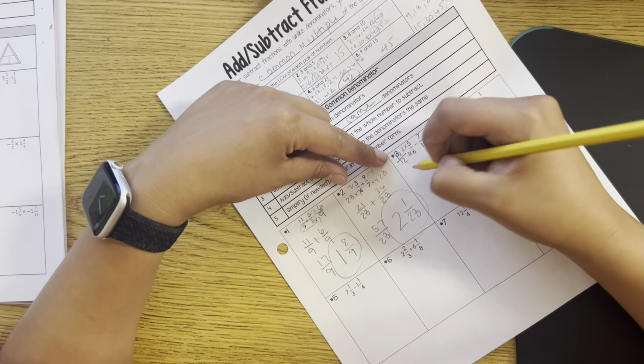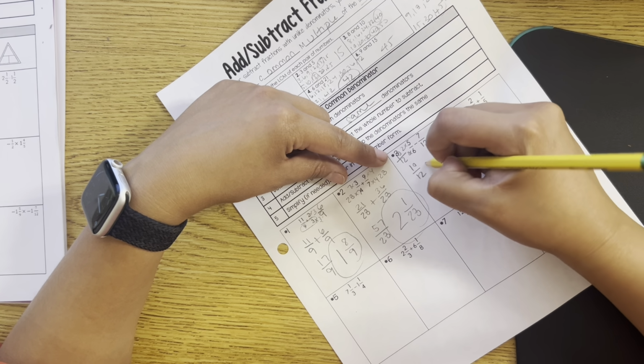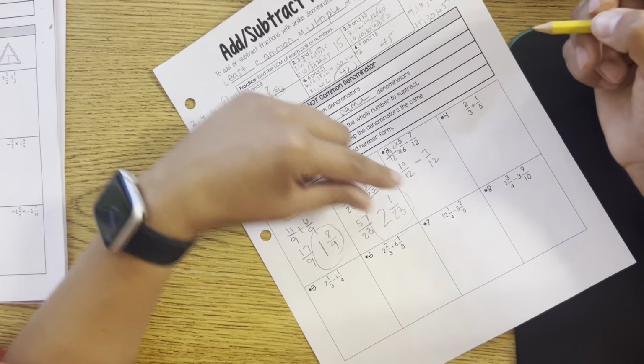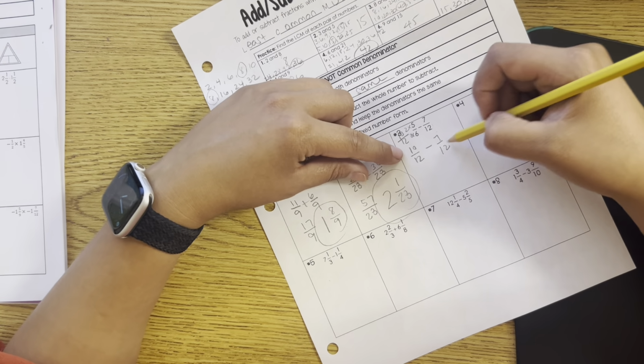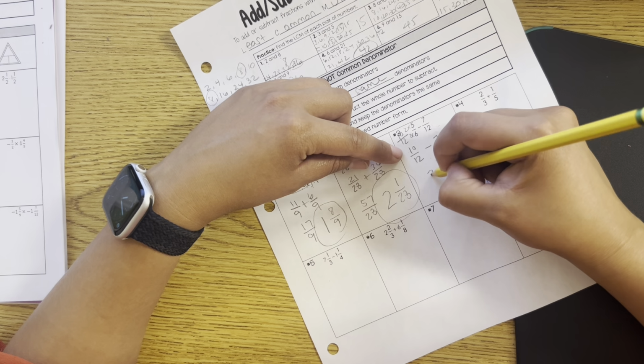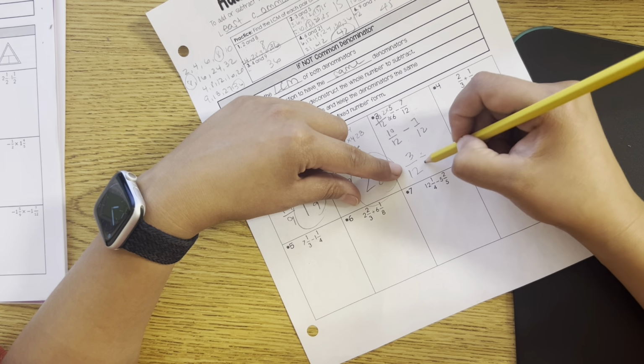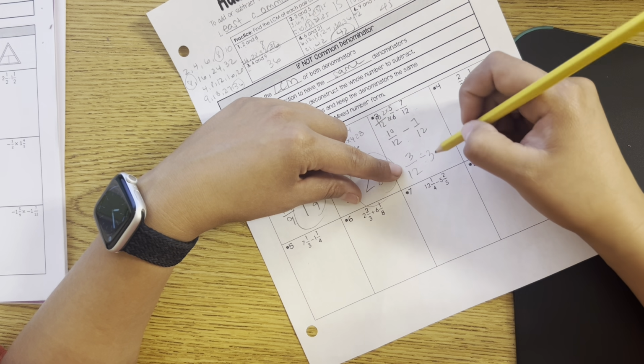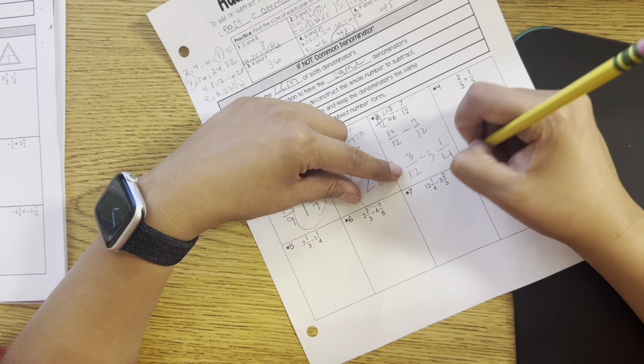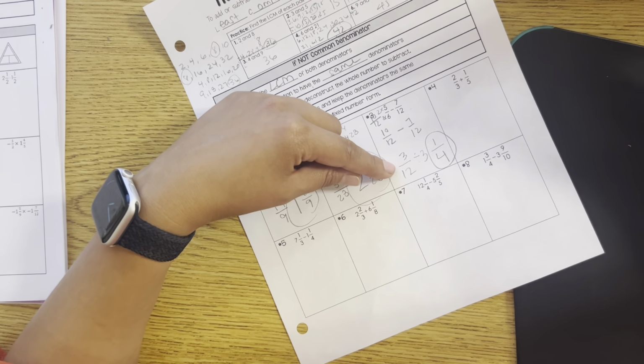So I get 10 twelfths minus 7 twelfths, because this one already has a denominator of 12. And now I can subtract. 10 minus 7 is 3 over 12. And I can simplify 3 over 12 by dividing by 3. 3 divided by 3 is 1. 12 divided by 3 is 4. So my final answer is 1/4.